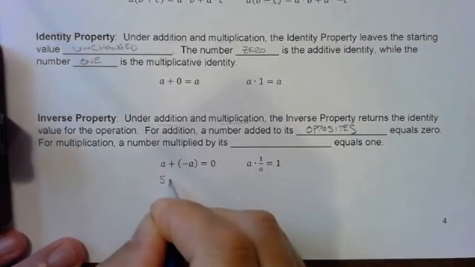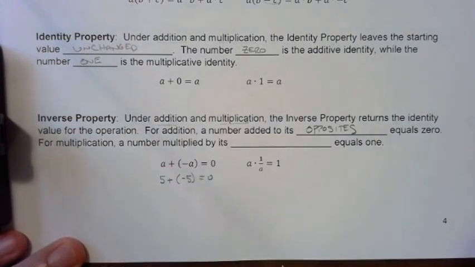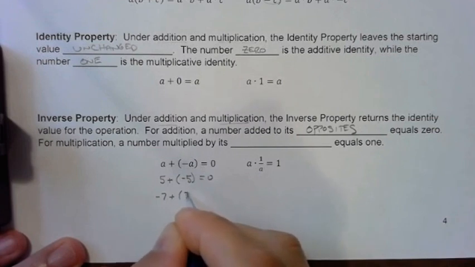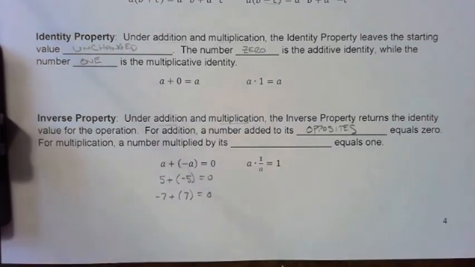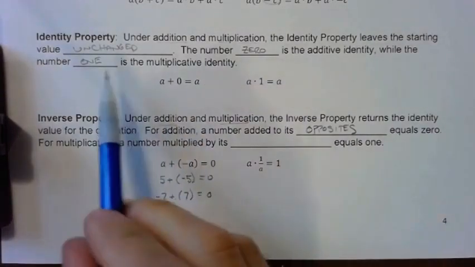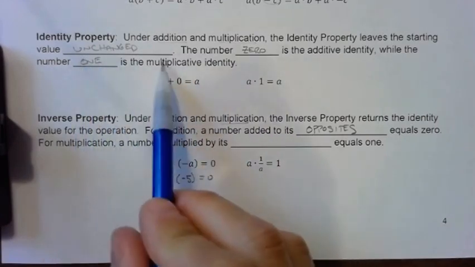So for example, if I had 5, I would have to add it to its opposite, which is negative 5, to equal 0. Or if I had the number negative 7, I would have to add it to its opposite, which is 7, and that's going to equal 0. For multiplication, remember that the identity value was 1. 1 is the multiplicative identity.